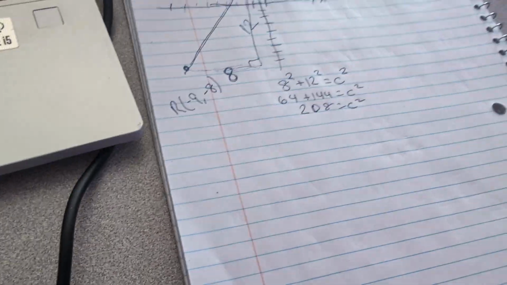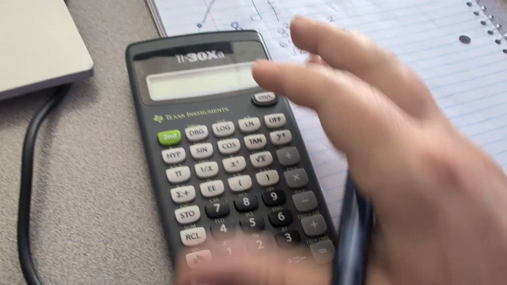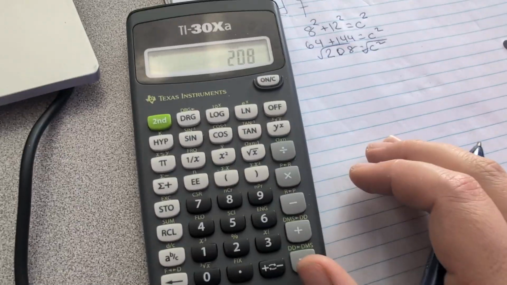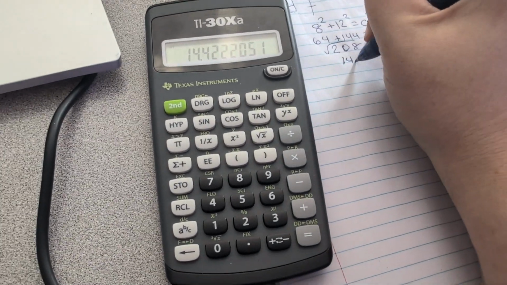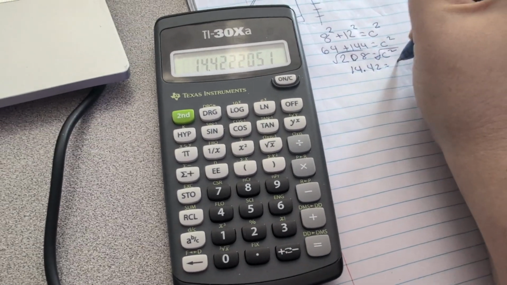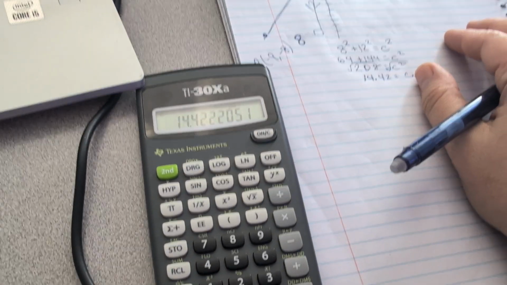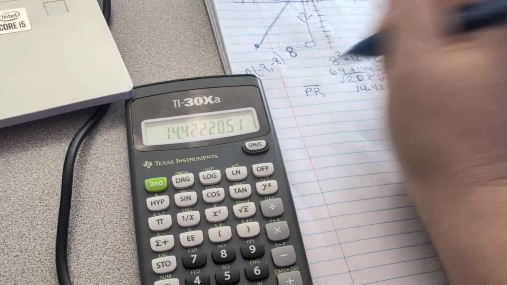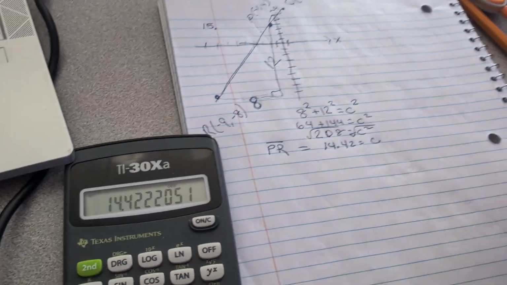I hit something wrong that first time. And then taking the square root of both sides, we're going to have the square root of 208, and you hit square root. 14.42 is our c. That is our length of PR, that hypotenuse.